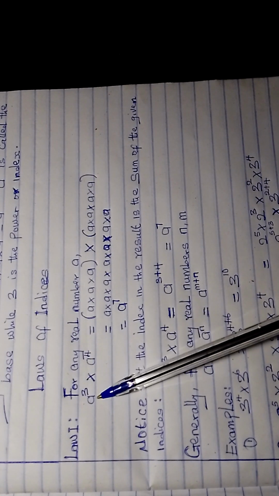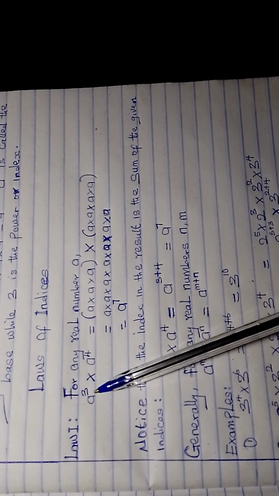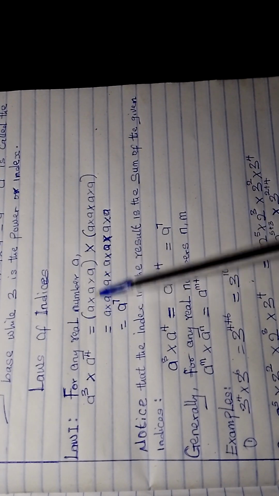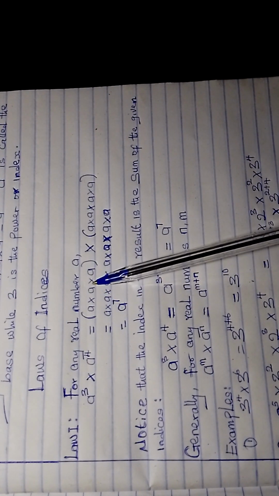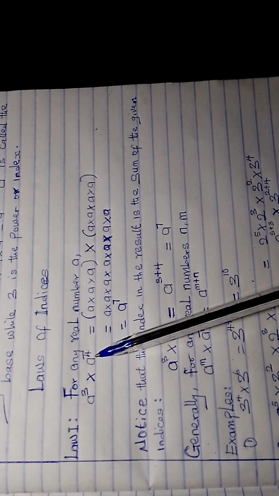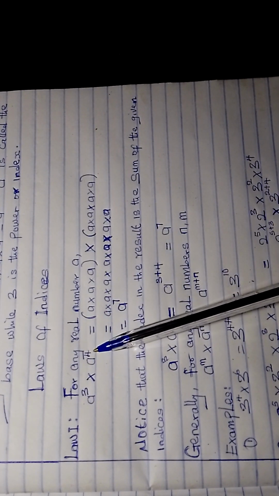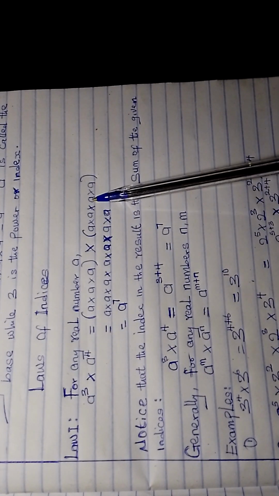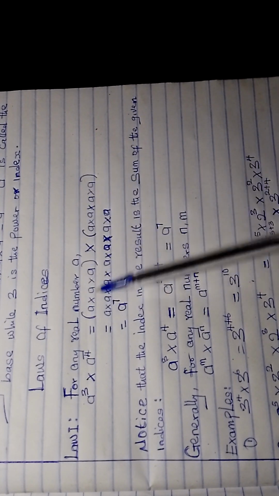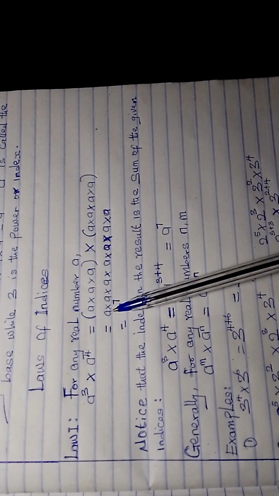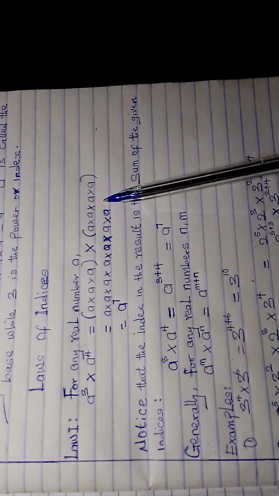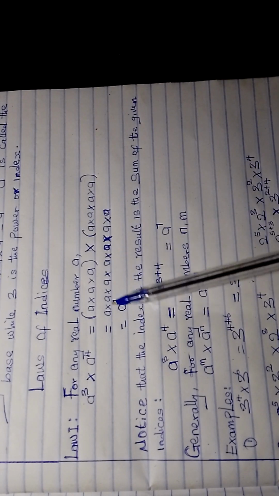The first term, a raised to the power of 3, is the same thing as a times a times a, the product form, multiplied by the second term, a raised to the power of 4, which is a times a times a times a. If we clear the bracket, we have a times a times a times a times a times a times a in 7 places, which gives a raised to the power of 7.